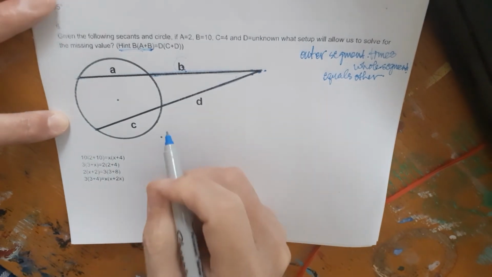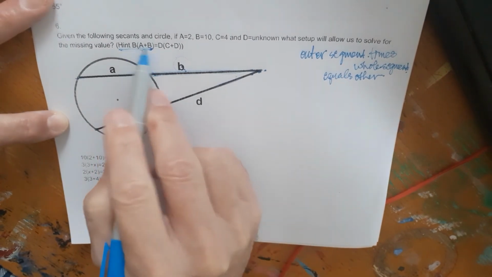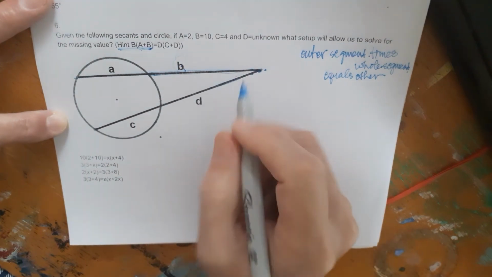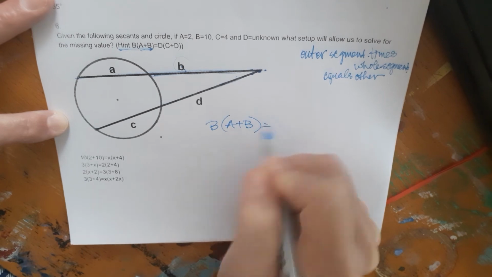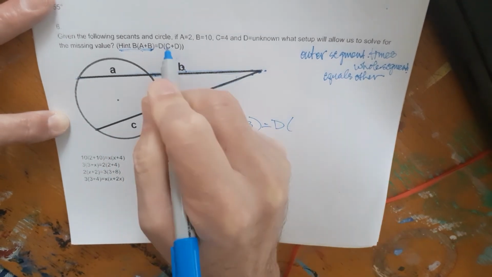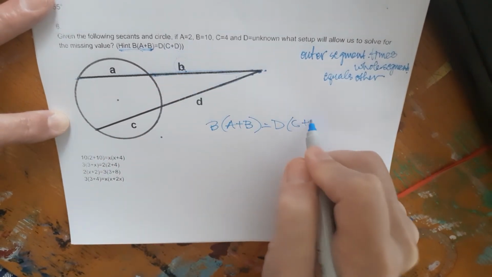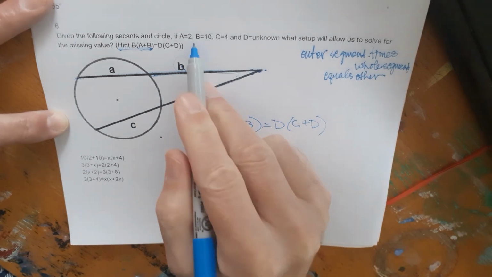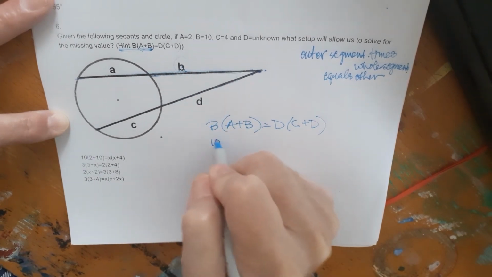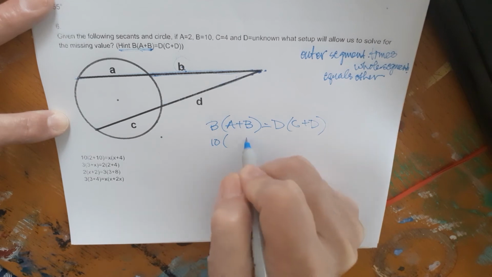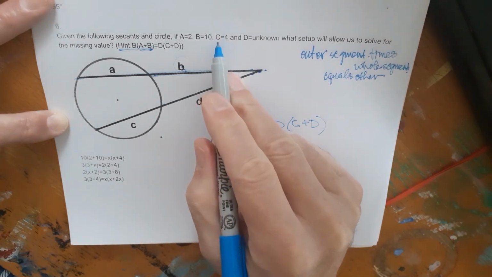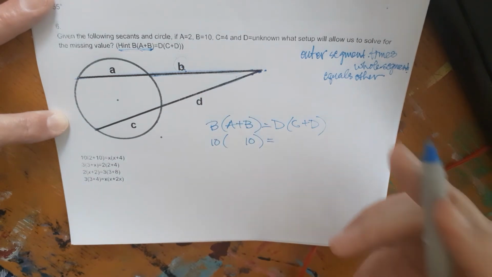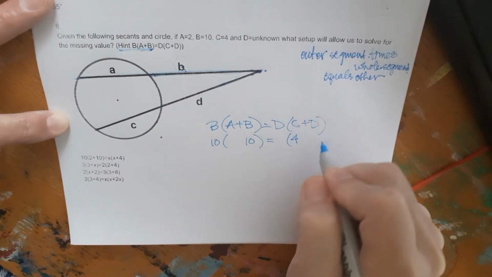So now they're giving us dimensions of this to see if we can figure out this formula here, right? And they're telling us in this case it's B times A plus B equals D times C plus D. I'm just rewriting what they wrote right here, and I'm filling it in. B, they tell us, is 10. All right, but B is in two places. It's 10 there and 10 there. Okay, C is 4, right? So I have a 4 here.